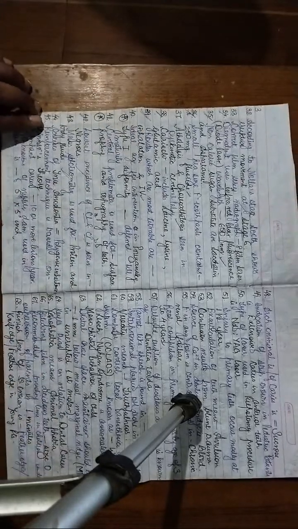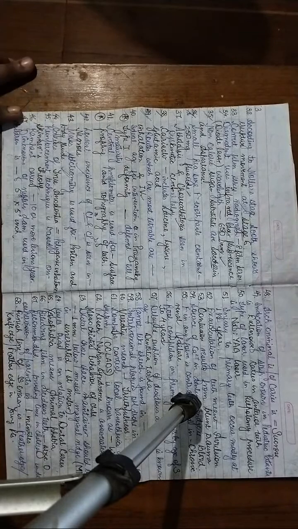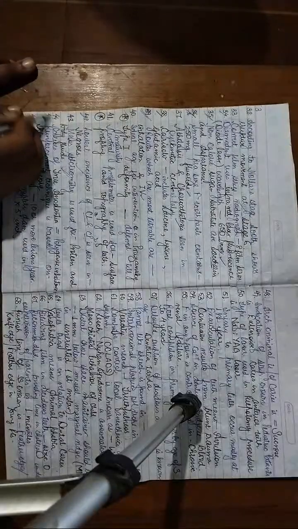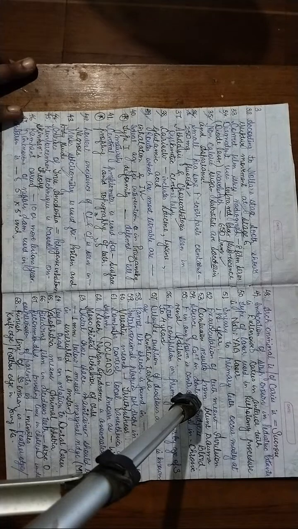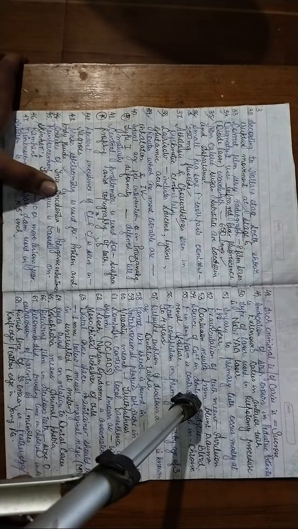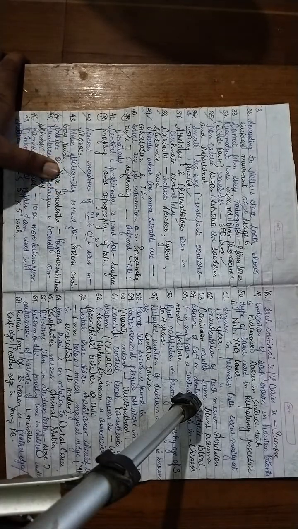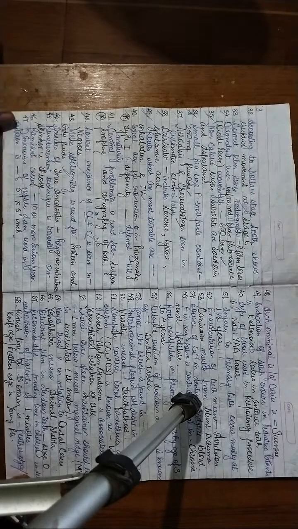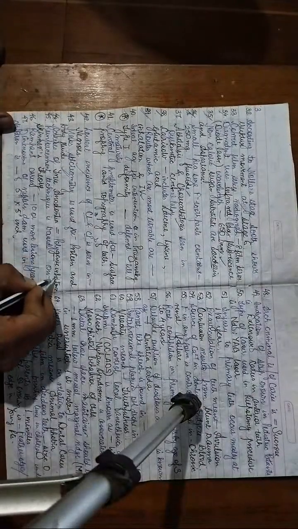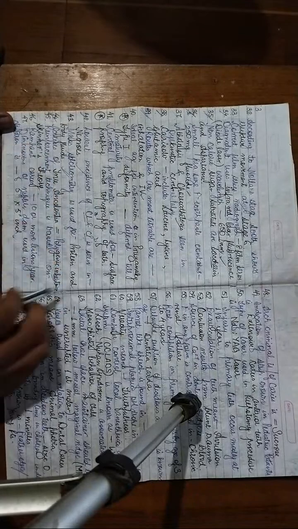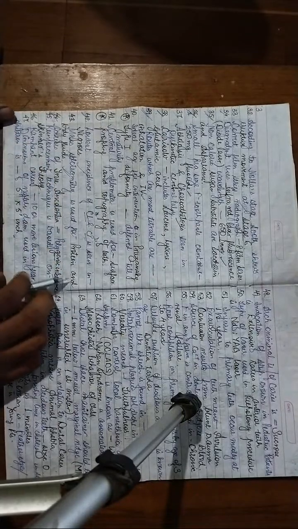Now the next important MCQ they mostly ask is the causes of true anodontia. If they are asking on a genetic level, the answer will be polygenic inheritance. So the cause of true anodontia is polygenic inheritance.